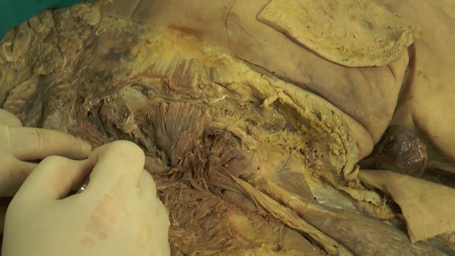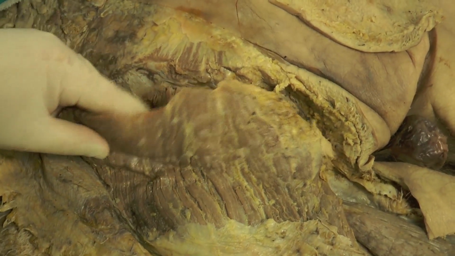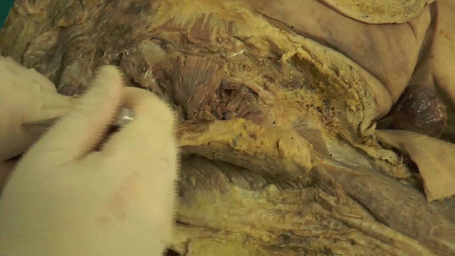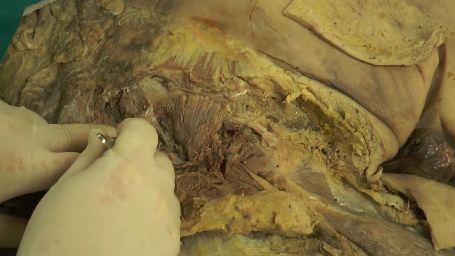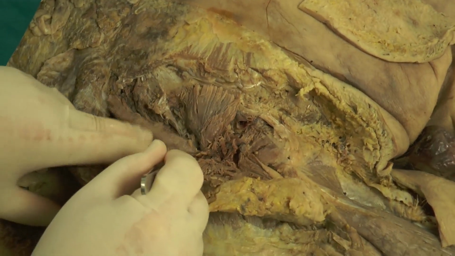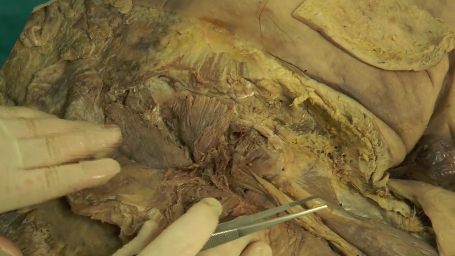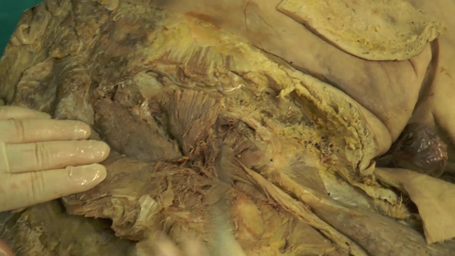Gluteus maximus is the main extensor of the thigh. However, gluteus medius and minimus are the abductors of the hip joint of the thigh. So these are basically the superficial gluteal compartment, or gluteal muscles.